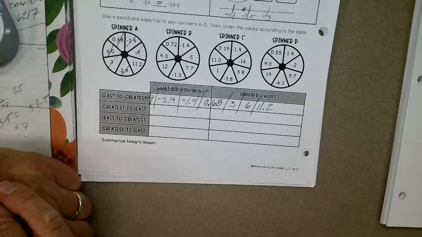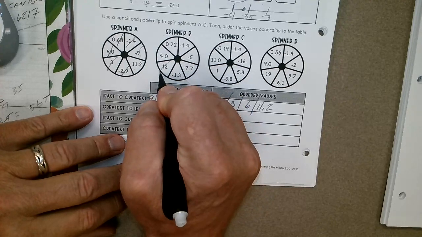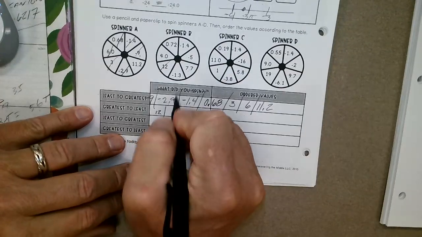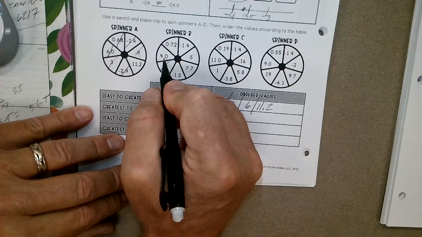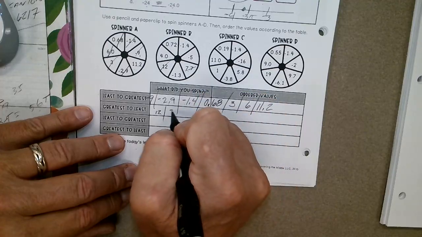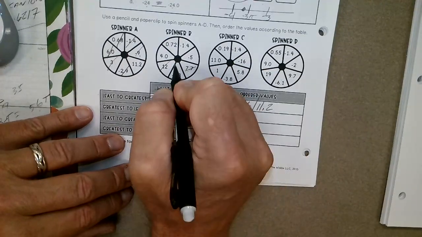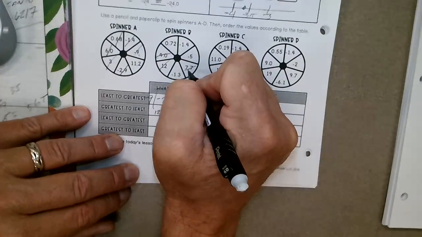Greatest to least. We want the biggest number here. So 7, here's 12. I think that's the biggest. We have 12. What would be the next greatest number? 4? No, 7.7. And then 4. Okay?